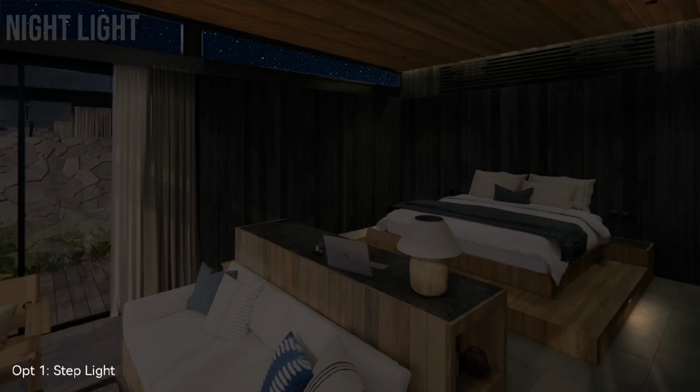So by the design update, we have a step here, and then we can put the step lighting here and also there. Okay, so for the night light, when you wake up you have a small light here for your step.